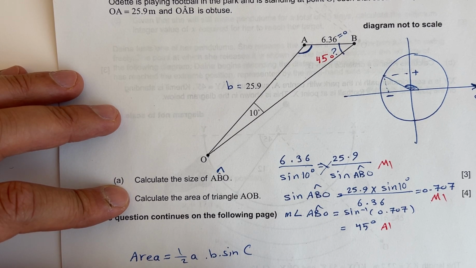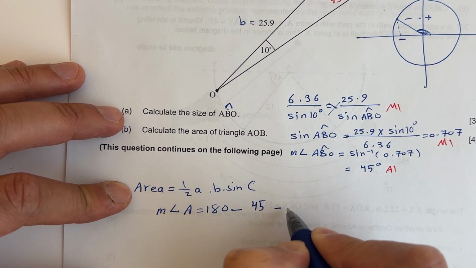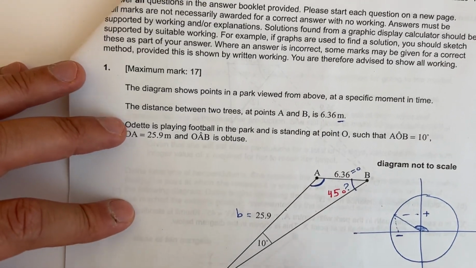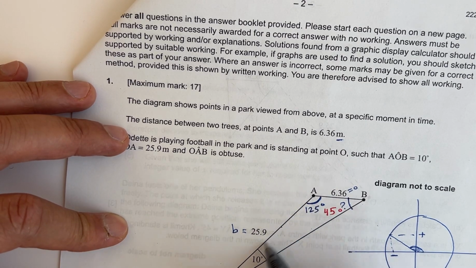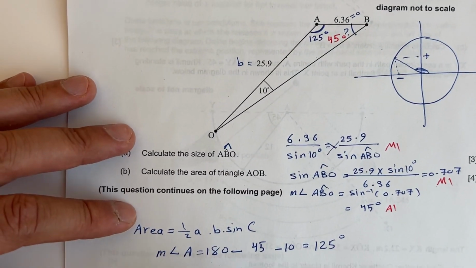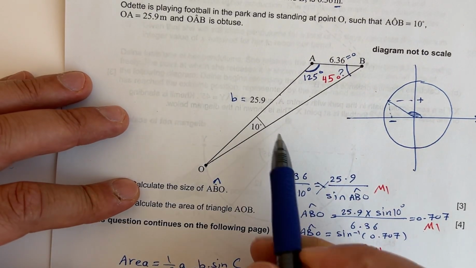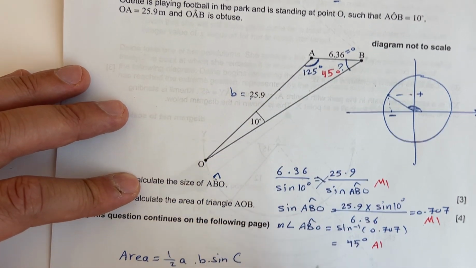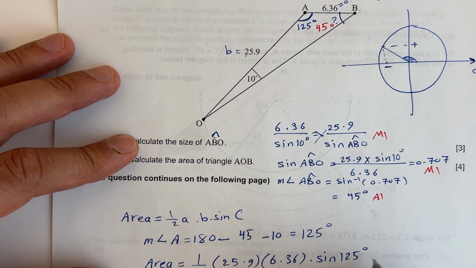The measurement of angle A equals 180 minus 45 minus 10. So 180 minus 55 is 125 degrees. They said it's obtuse, if you remember. So this angle is 125 degrees. I can use these two sides and the included angle to calculate the area. So area equals half times this side times this side times sine of this angle: 25.9 times 6.36 times sine 125 degrees.